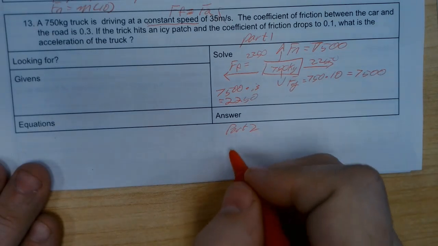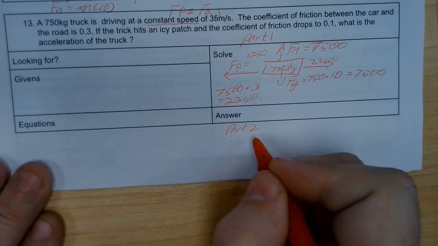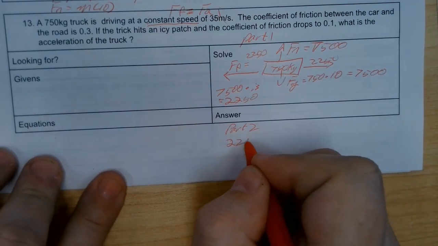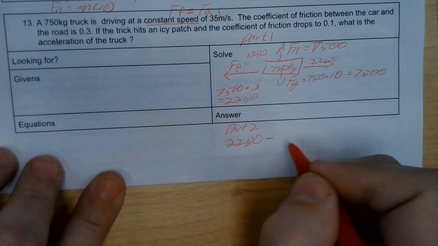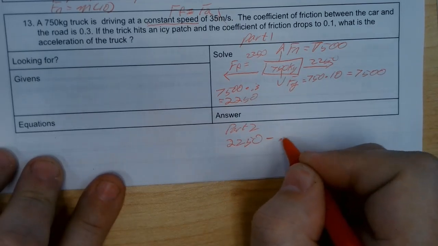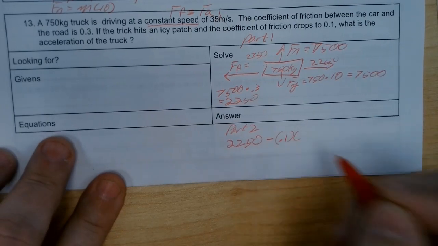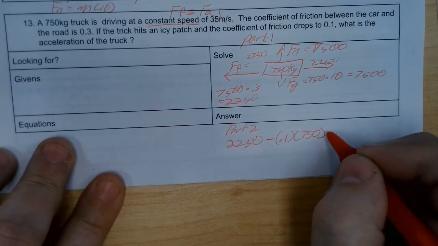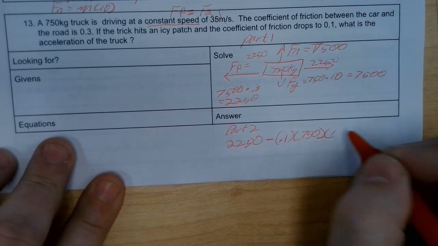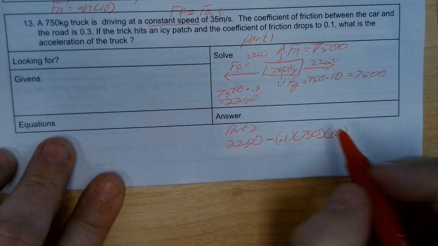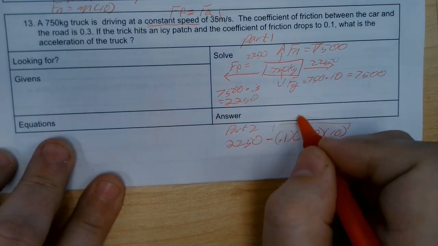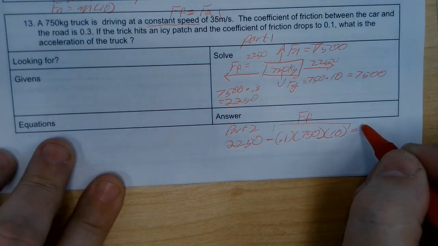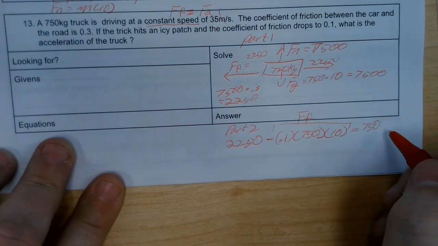Similar to a previous problem, our force is going to be 2,250 minus our coefficient of friction, which is 0.1, times the mass of the car, which is 750, times the acceleration due to gravity. This is our force of friction. It's going to equal the mass of the truck, 750, times the acceleration, which is what we're looking for.